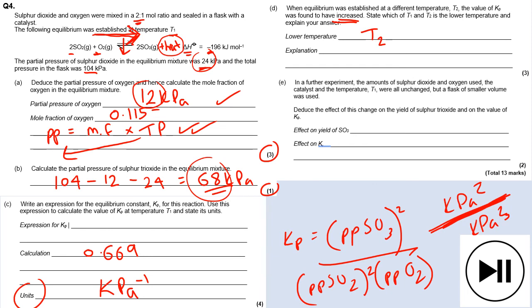Okay? And in part D, in a further experiment, the amounts of sulfur trioxide, oxygen and catalyst and temperature were all unchanged. This time we had a smaller volume. What that's telling me, a smaller volume, that's telling me that they've increased the pressure. Deduce the effect on the yield of sulfur trioxide. So if we increase the pressure, it will shift to the side with the fewest molecules of gas, which in this case is to the right.